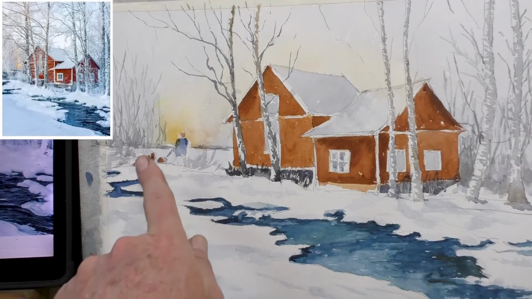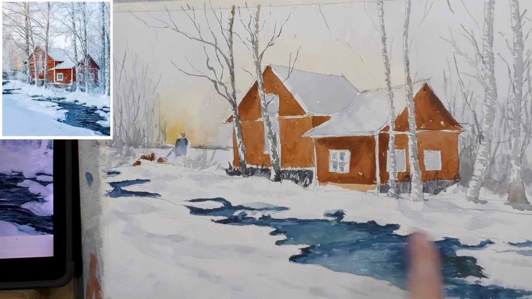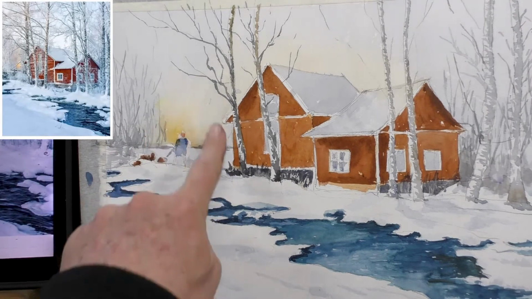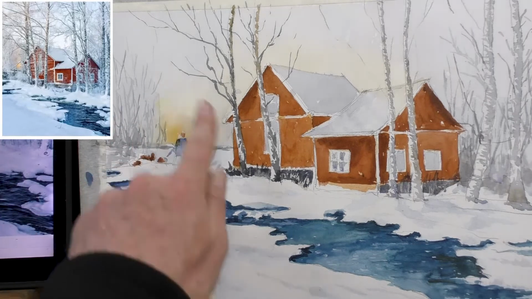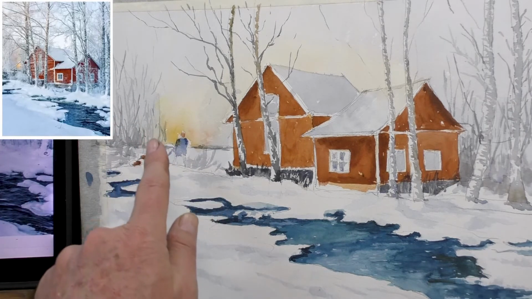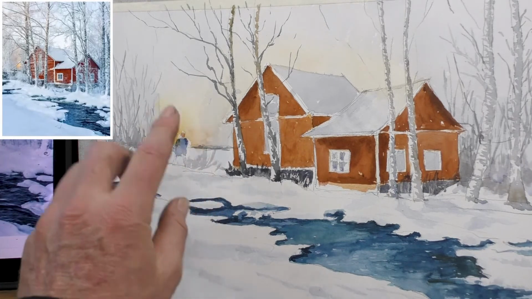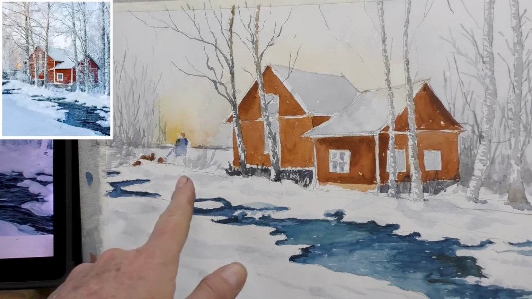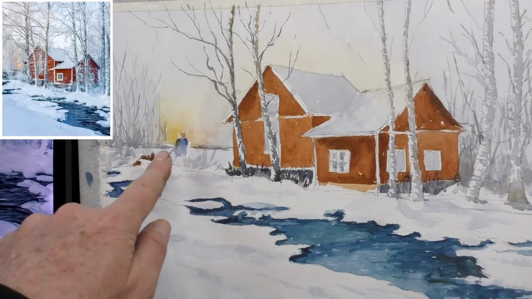Now I don't want to make him darker. Maybe I work a little bit more here, but it's enough. Look how light this area is. Had it been a dark area, maybe I would make it a little bit darker.